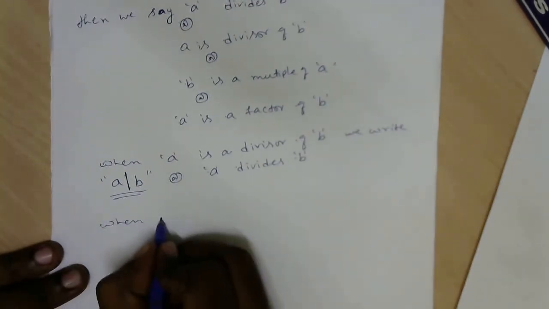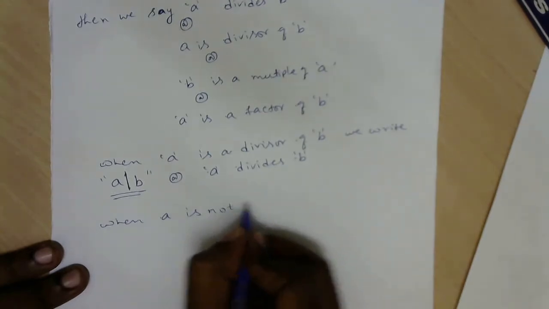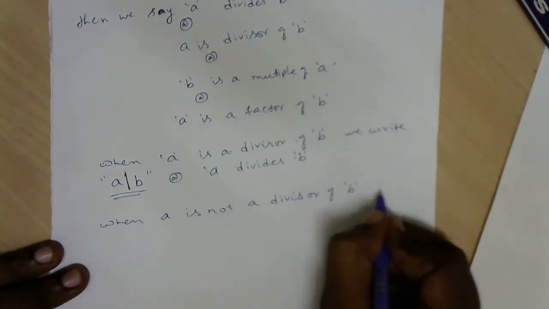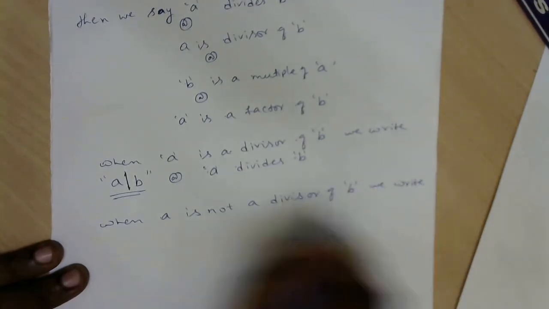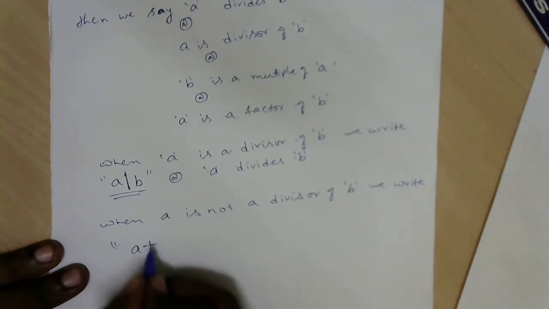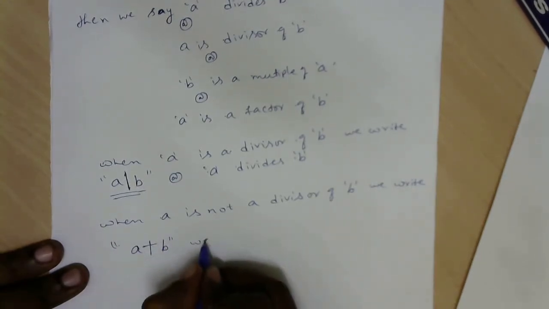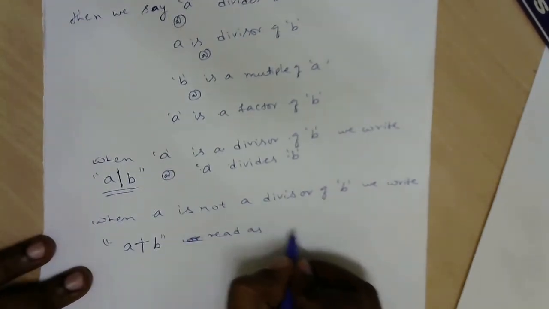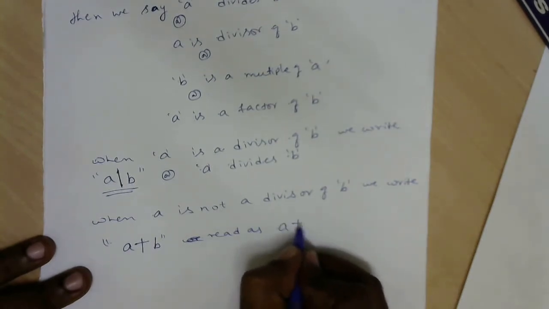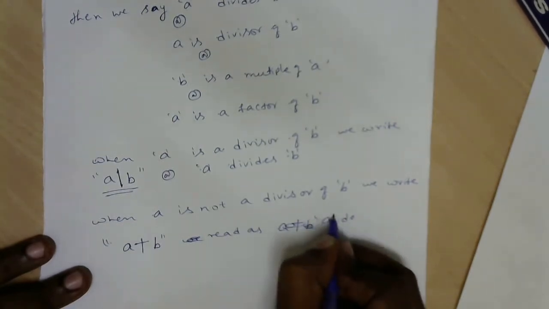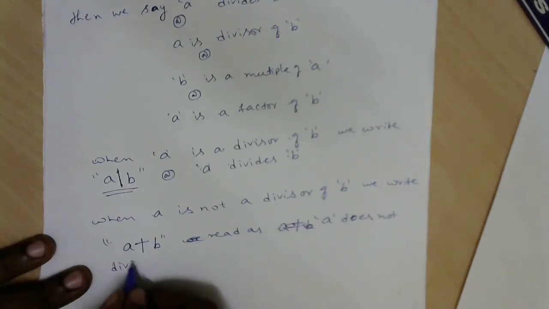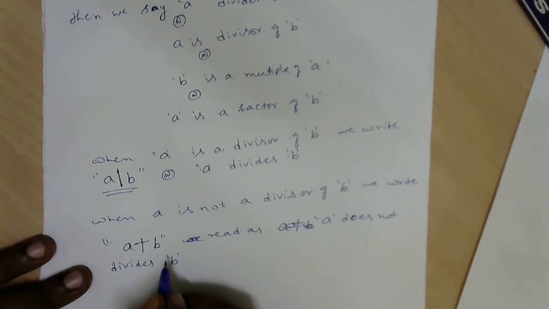Next, when a is not a divisor of b, we write a does not divide b. So this is read as, or written as, a does not divide b.